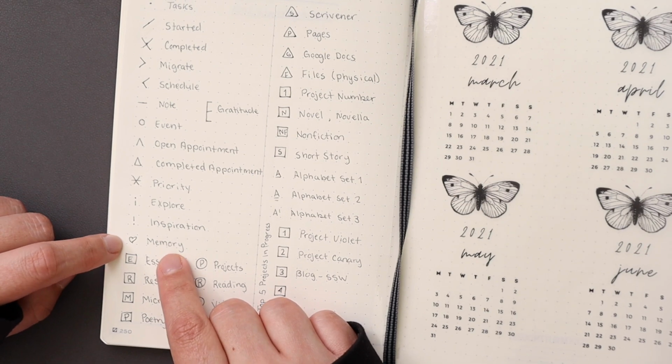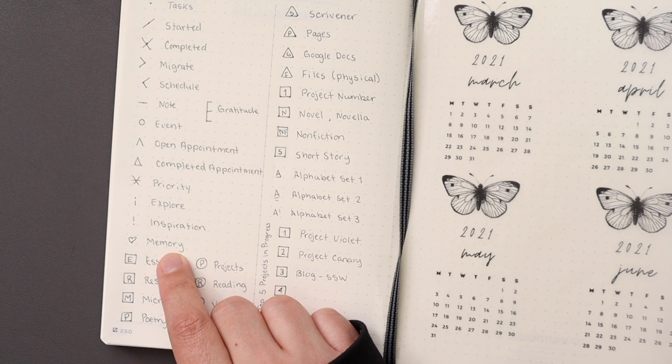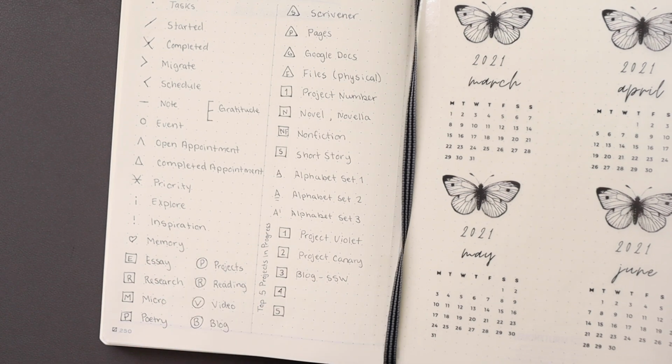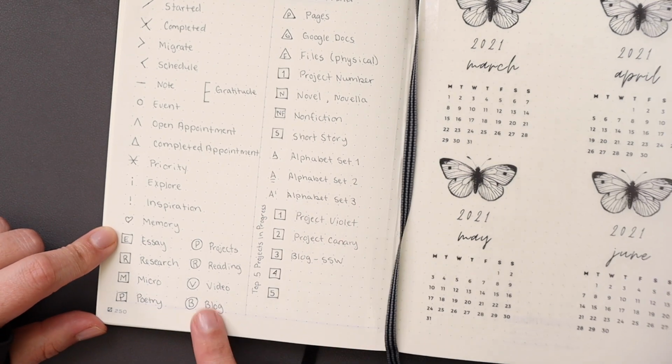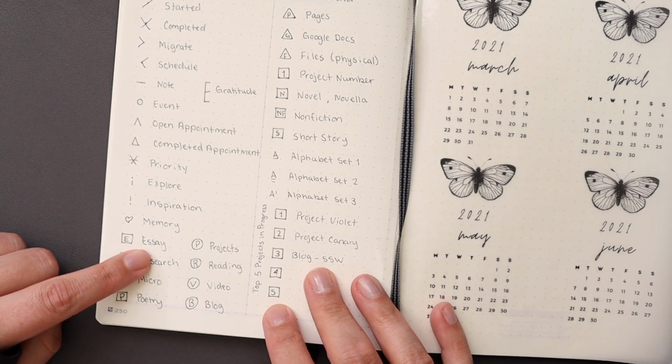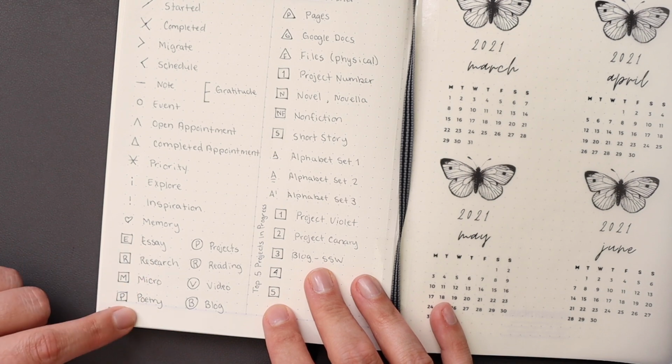I did add memory because I've seen people use this before. I like to use a heart to remind me of, I don't know, maybe that day I was reminded of something in the past or a person I used to know, like maybe my dad who's passed since then, and I can just put a little heart with a little memory of what I remembered. Down here I have squares and circles. So in the squares I have essay, research, micro, and poetry.